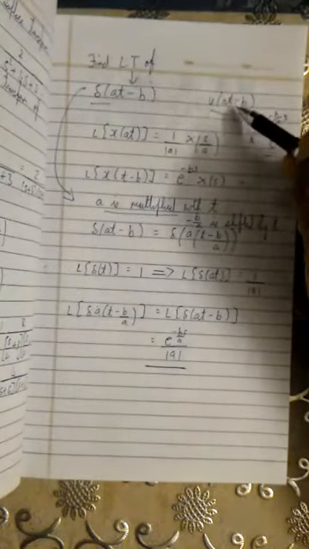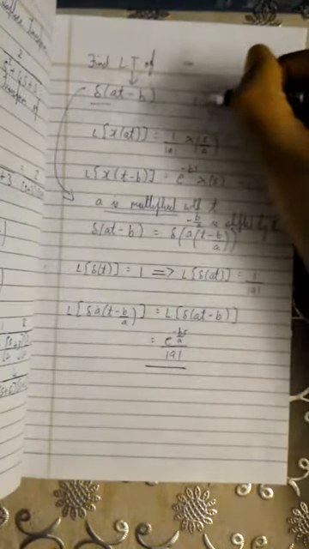It is nothing but e raised to minus b by a s, divided by s, into 1 by a, and the a and a get cancelled, I think. So I think this is the answer. Just do this as homework and see what answer you get. Okay, so now let's do the next question.